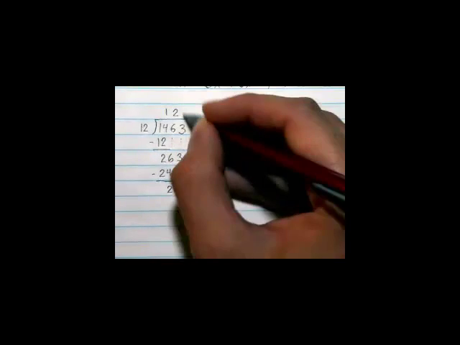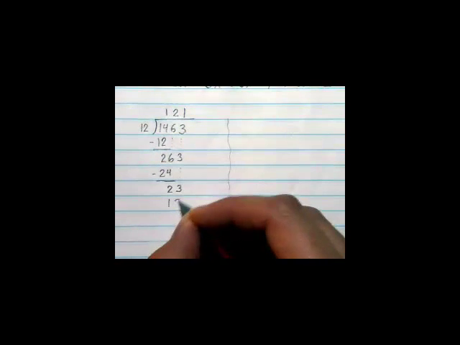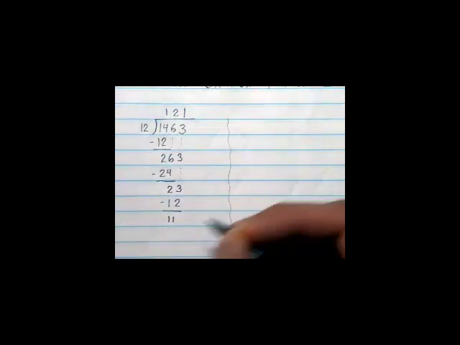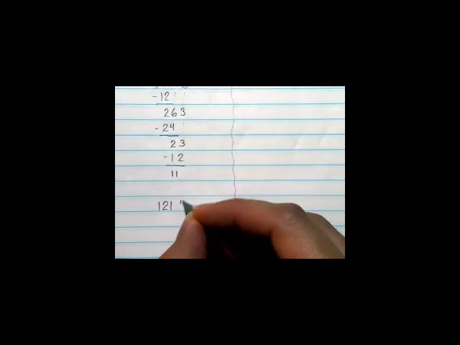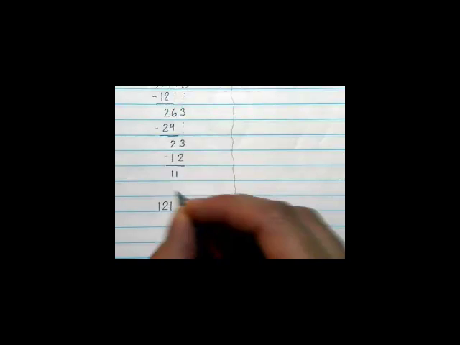How many times does 12 go into 23? 1 time. 1 times 12 is 12. 23 minus 12 is 11. So then we have a remainder of 11. Or you might have seen this written as the answer is 121 and 11 twelfths.